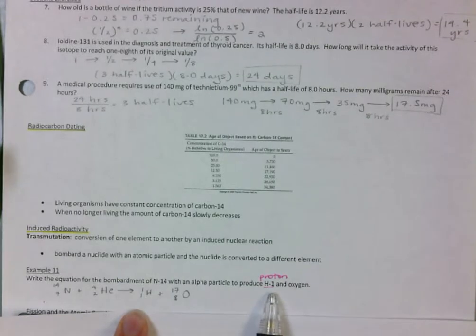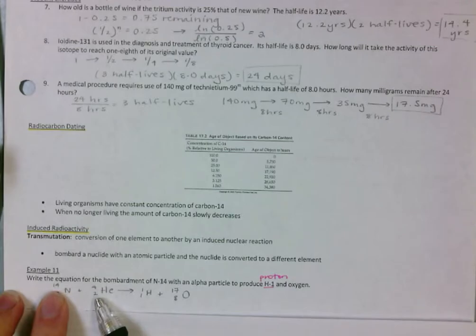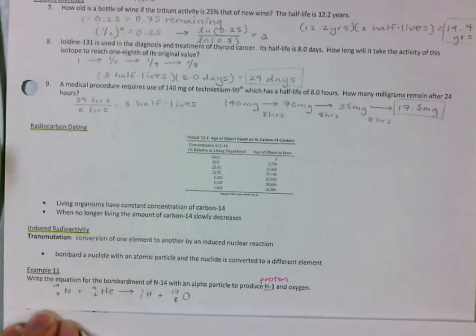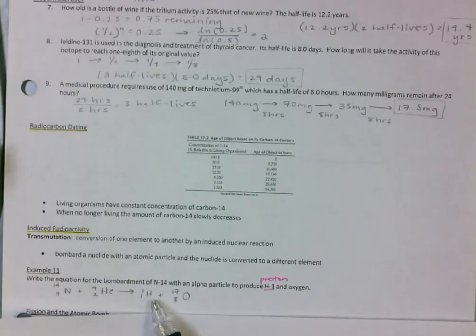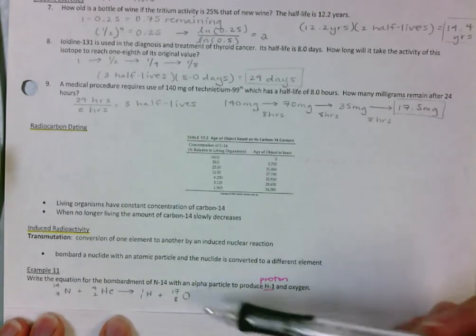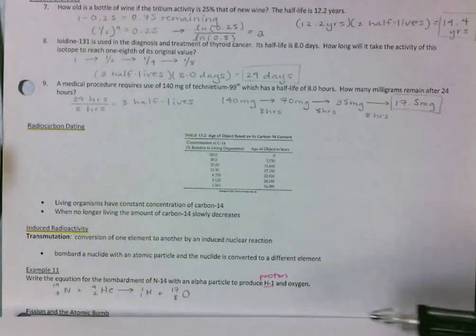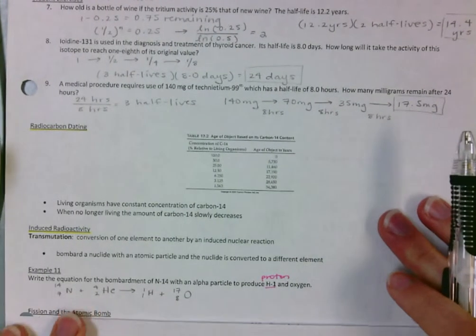But keep in mind, a hydrogen-1 atom is a proton. So we have a mass number of 1 and 1 proton. So one of those 18 mass numbers needs to go with hydrogen, and then one of the 9 protons goes with hydrogen as well, which means what's left over, 18 minus 1 is 17 as a mass number for oxygen, and then 9 minus 1 is 8, and element 8 is oxygen. So that's how we're doing example number 11, like that.